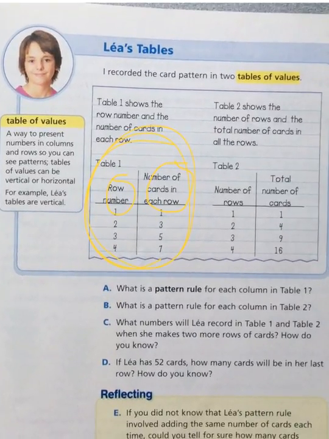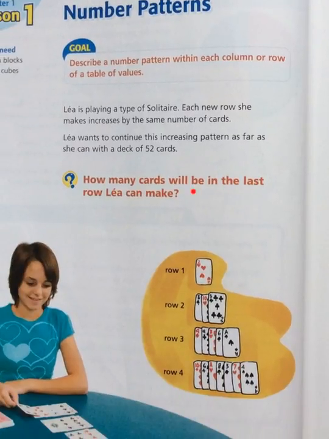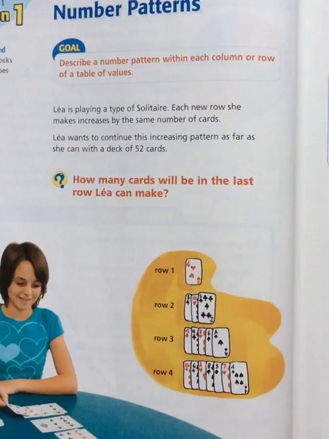Now, she's made a second table, and let's do green. Table 2 now has the same number of rows, as you can see here. It's the same number of rows, but she has the total number of cards used. Remember, she only has 52 cards, and she wants to know how many cards are going to be in the last row. Let's go back to that question right here. You see that? How many cards will be in the last row for Leia to make? All right, now that we know our goal, let's see if we can take some steps to slowly get there.